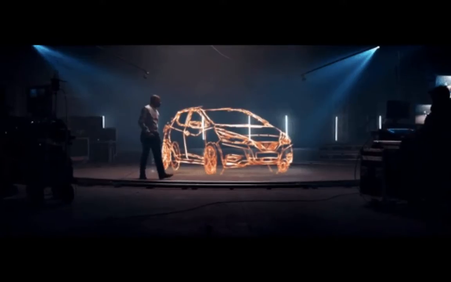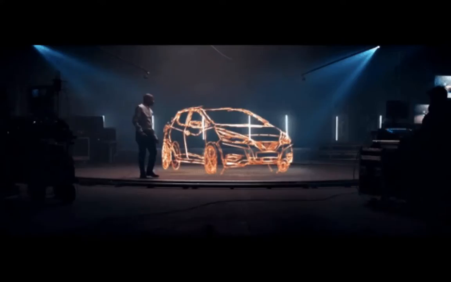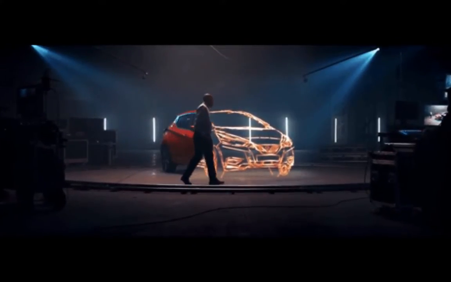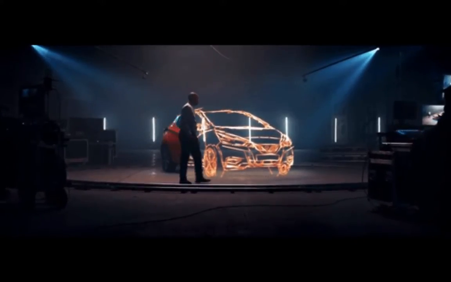And people use this data to then create something completely new. For instance, this is a Nissan commercial that was created with Tiltbrush. There have also been games and short films and music videos, stuff like that.